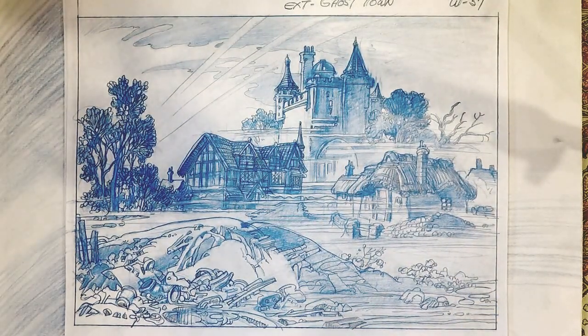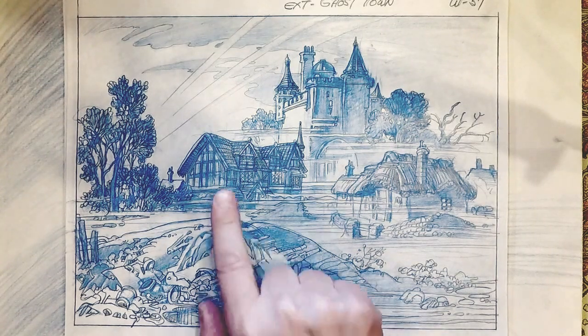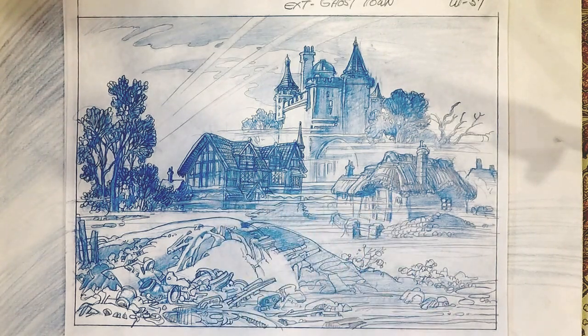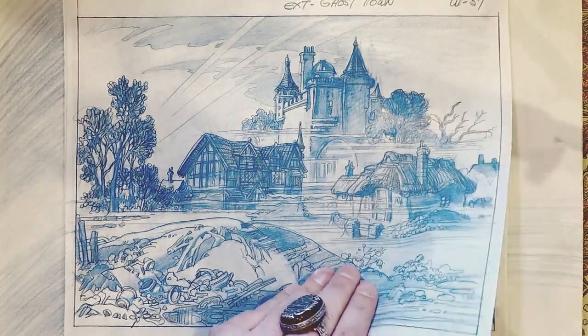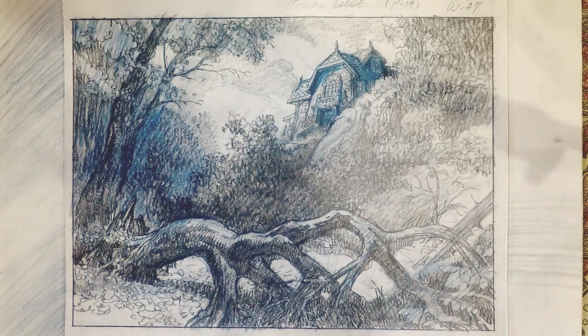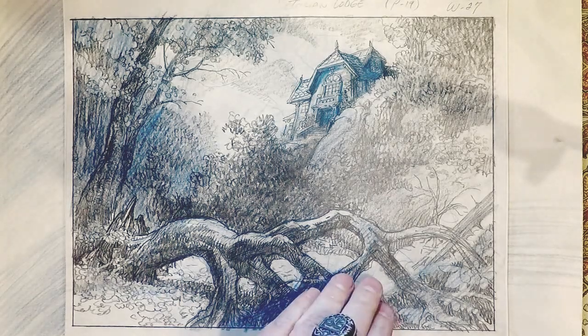Here's an abandoned town, looks like in Bavaria or something. That could be a concept drawing for a Universal horror film. That is absolutely beautiful. Drawings like that, oh man.